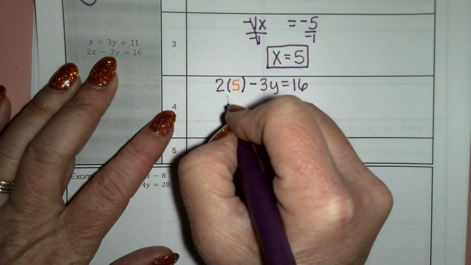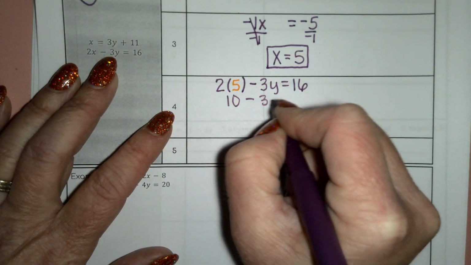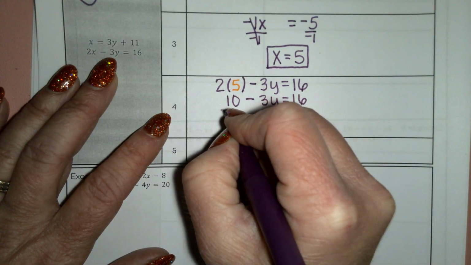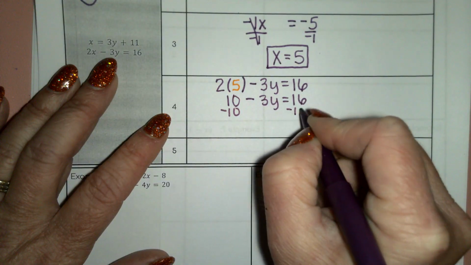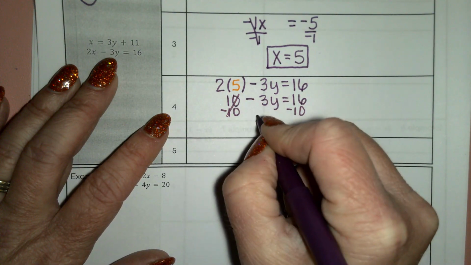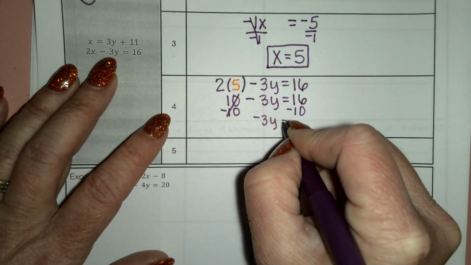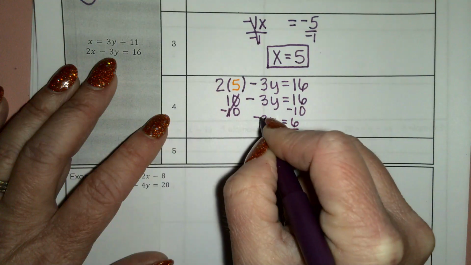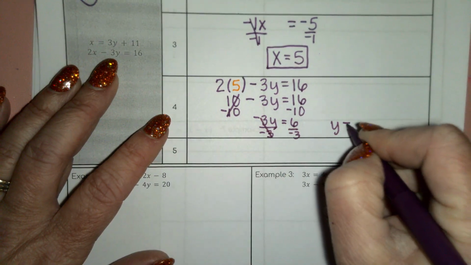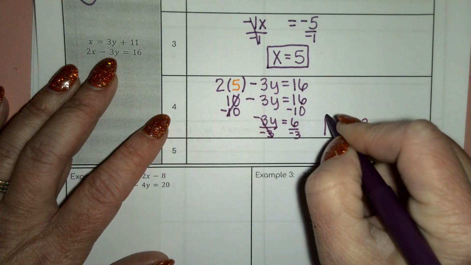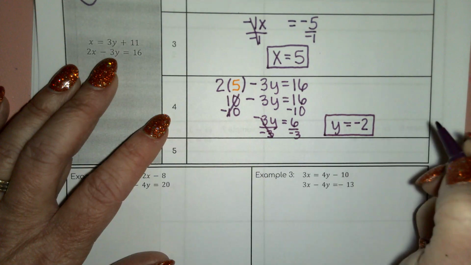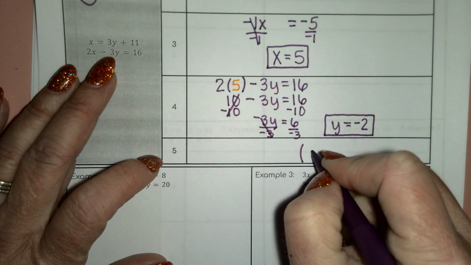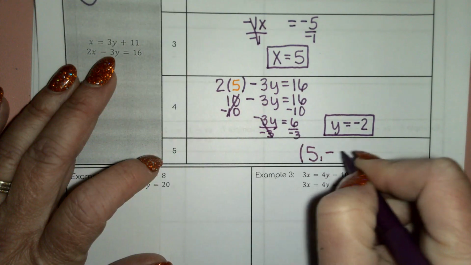2 times 5 is 10. 10 minus 3y equals 16. We got to move the 10 to be with the 16, so I'm going to subtract 10 on both sides. My 10's cancel. I'm left with negative 3y equals 6. Divide by negative 3. My negative 3's cancel. I'm left with y equals negative 2. That's my second important piece of information. Now I can write it as an ordered pair on step number 5. My ordered pair would be 5, negative 2.